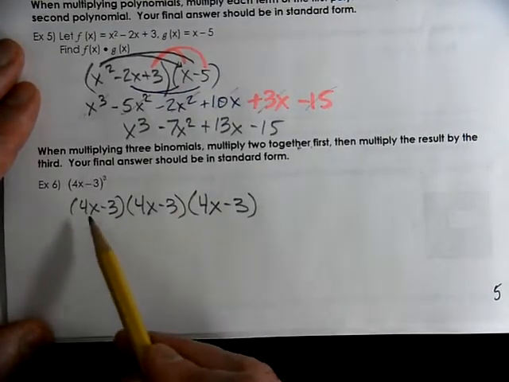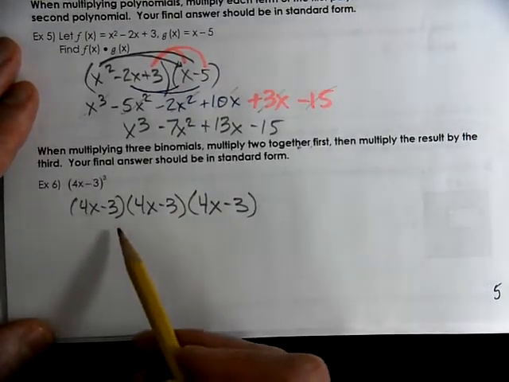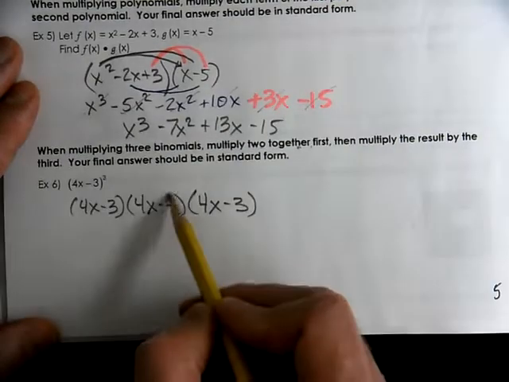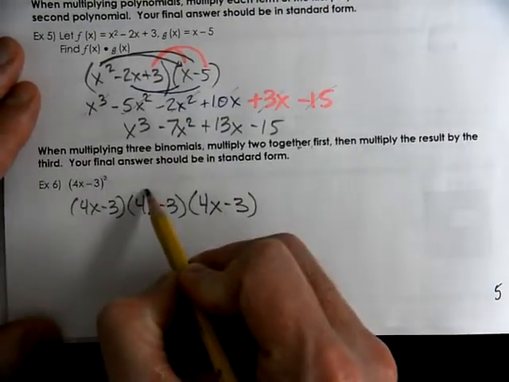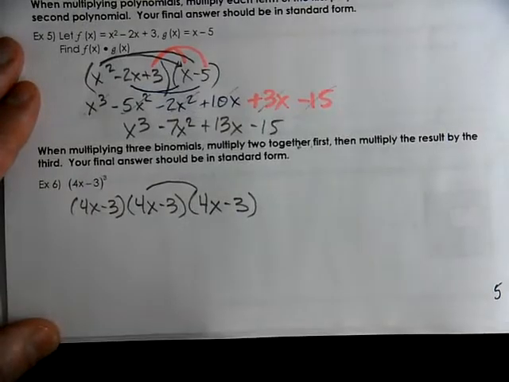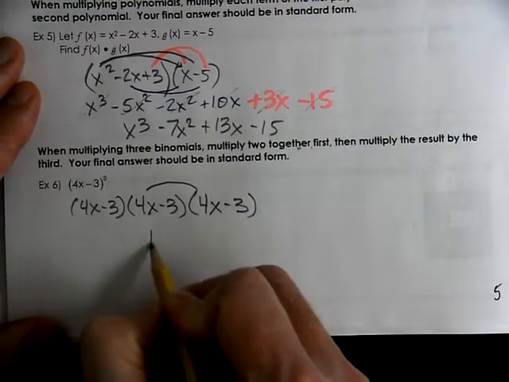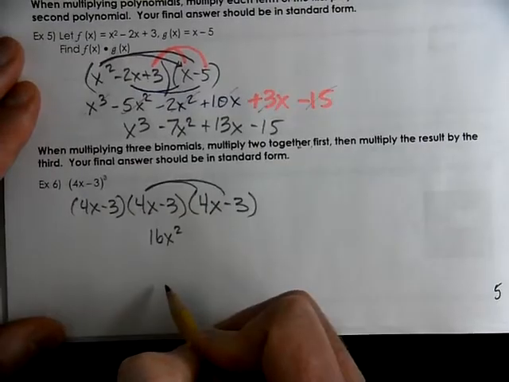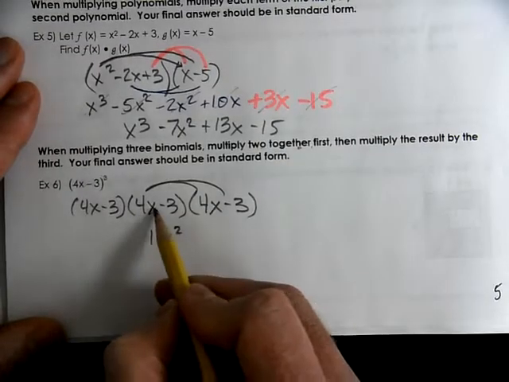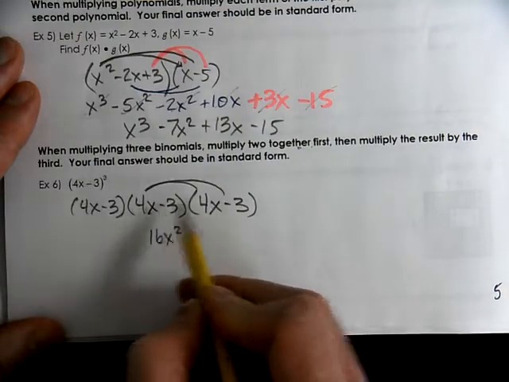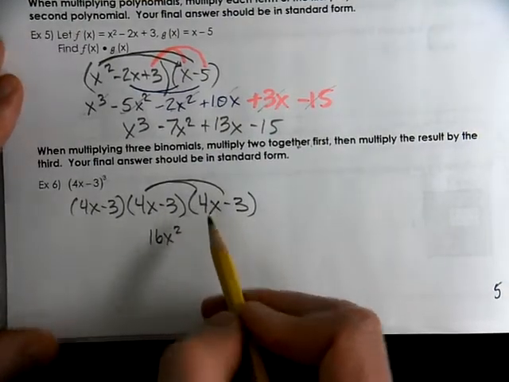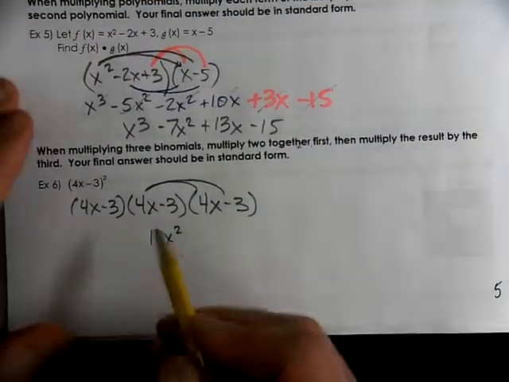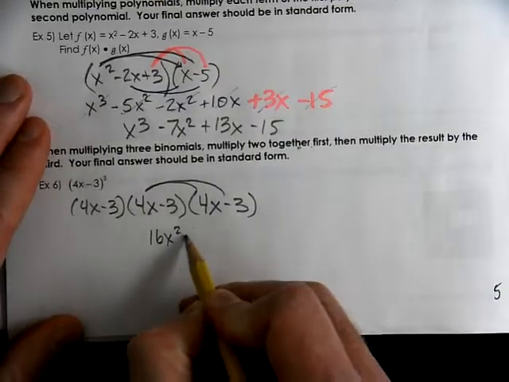I typically like the binomial to be in front. So I'm going to work with these two first. 4 and 4 makes 16, so we have 16x squared. When you multiply x's, you add exponents. Oh wait, you're not to the point I'm at. 4 times 3 is negative 12.